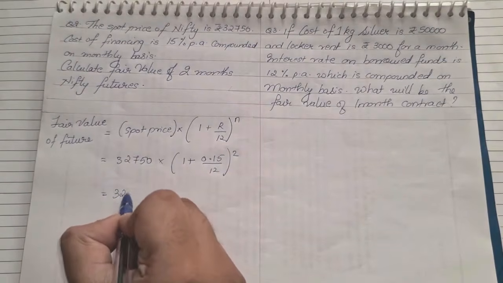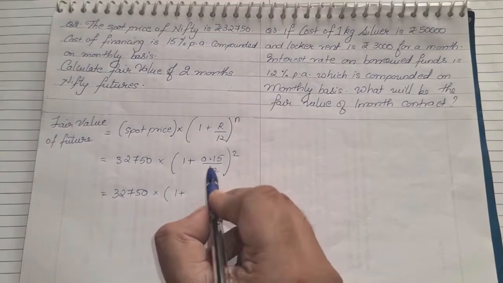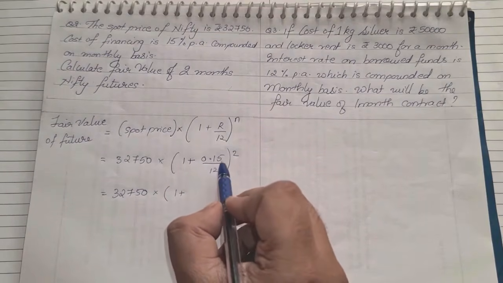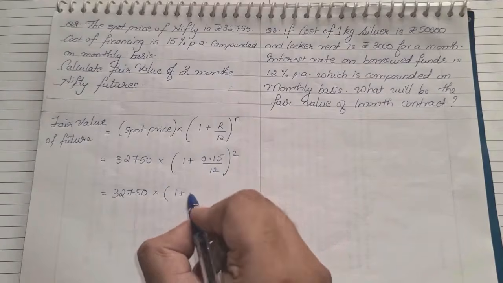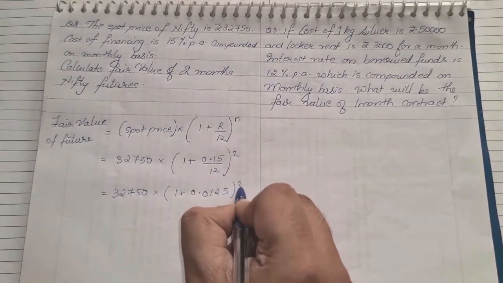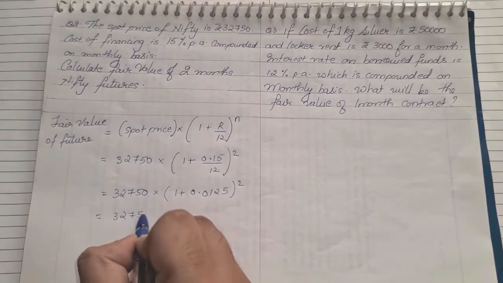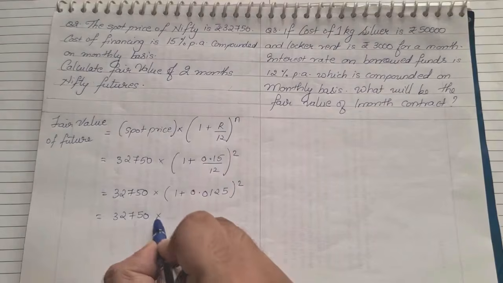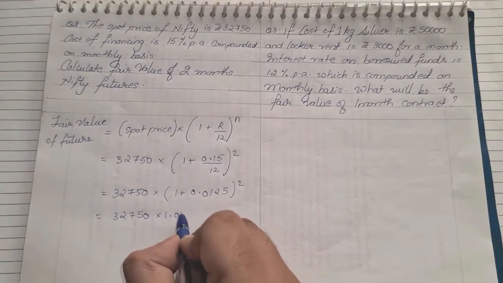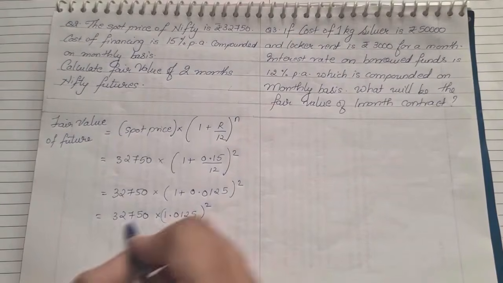Now 32,750 into 1 plus, now on our calculator 0.15 divided by 12 gives us 0.0125, raised to the power of 2. So this will turn out to be 32,750 into 1.0125 raised to the power of 2, or squared.